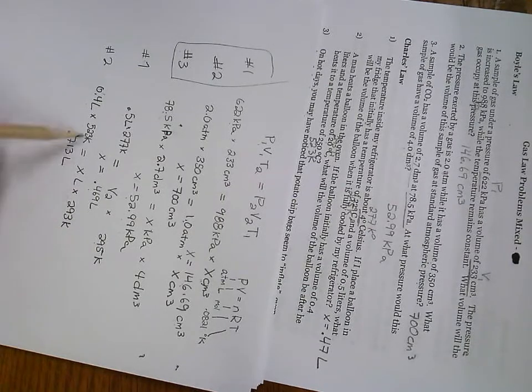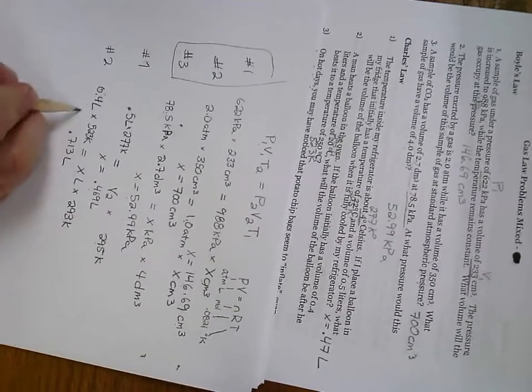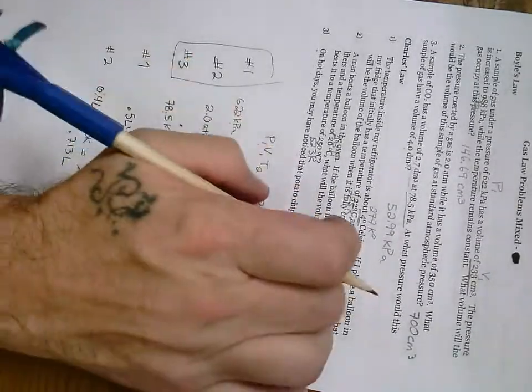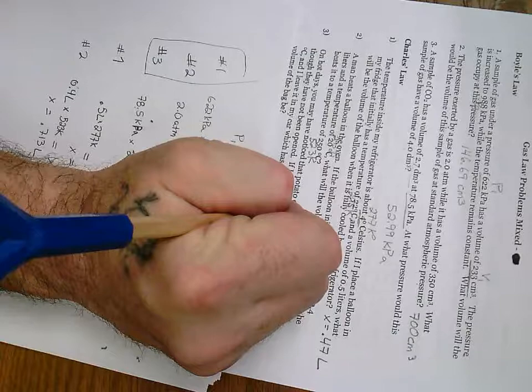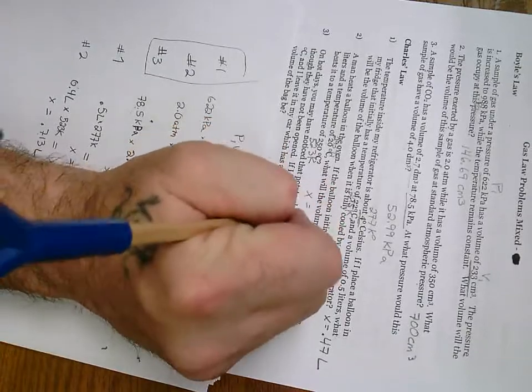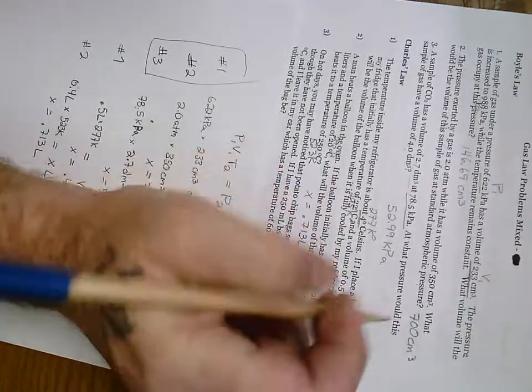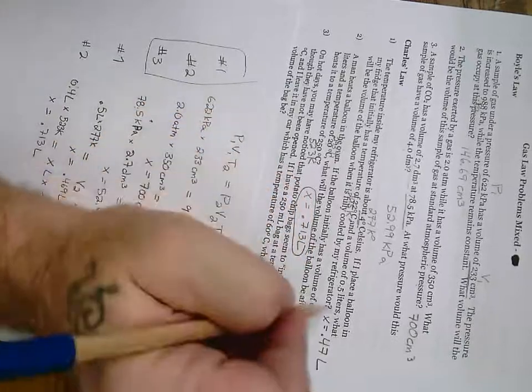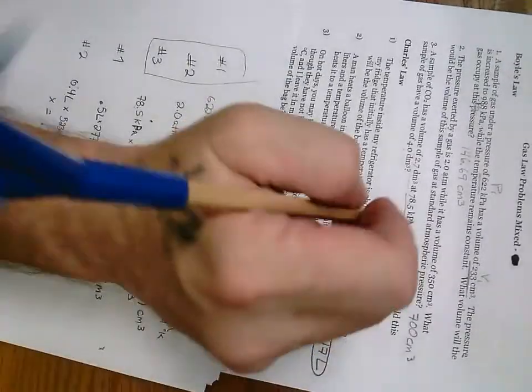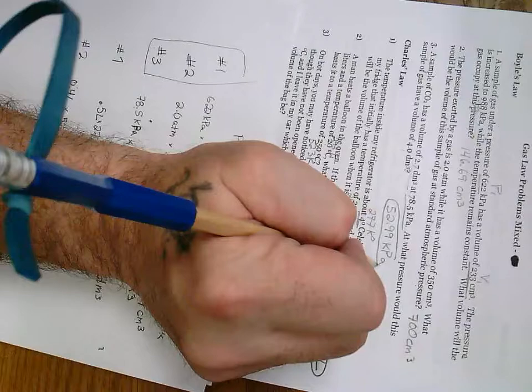As it's almost a doubling in temperature, I would expect almost a doubling in volume. 0.713 versus 0.4, that's almost double, so I like that answer. X equals 0.713 liters. Maybe I should circle my answers, that way everybody will know my chicken scratches from my answers.